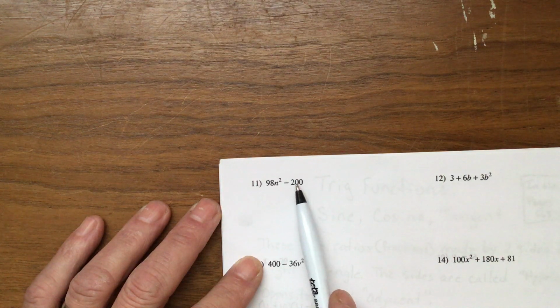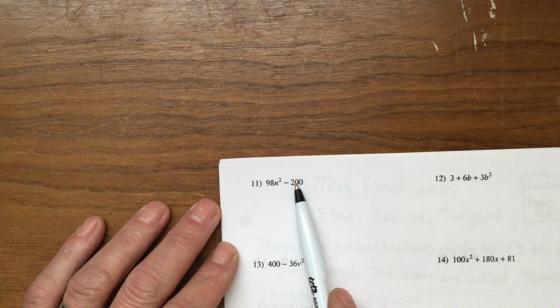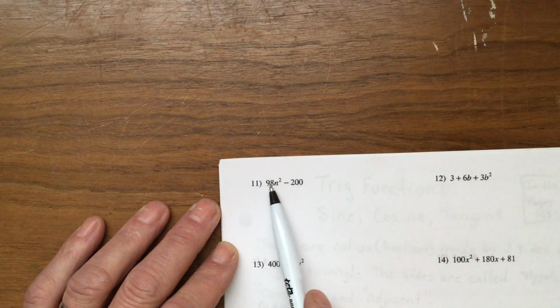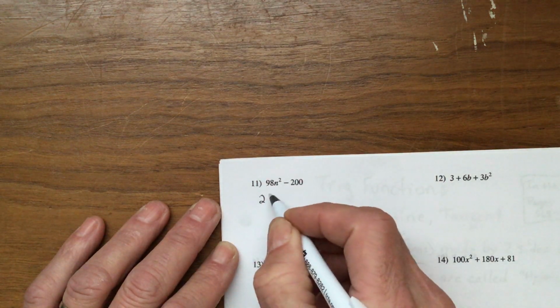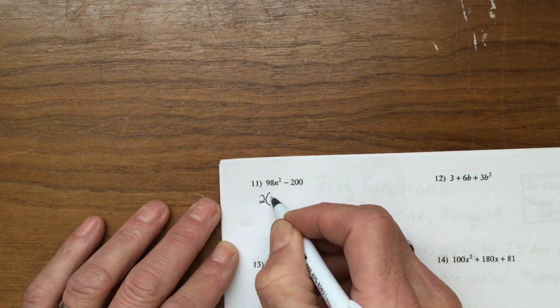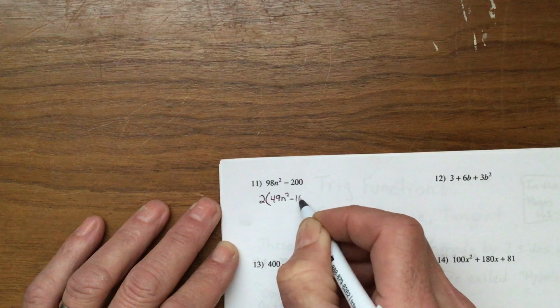Well, this is a clue right here. If this were 100, I know that I could do 10 times 10. So if I factor 2 out of this one, it ends up being 100. If I factor 2 out of this one, I get 49. So we're going to start by factoring a 2 out. 49 n squared minus 100.